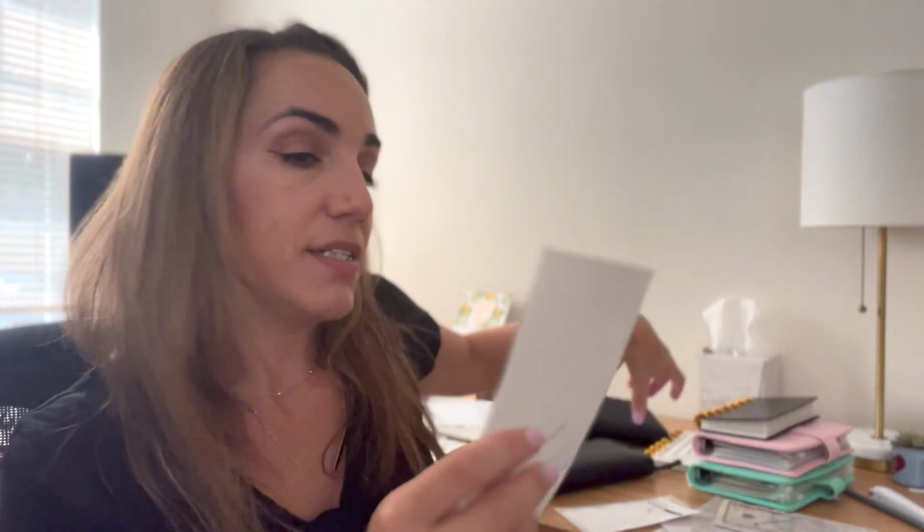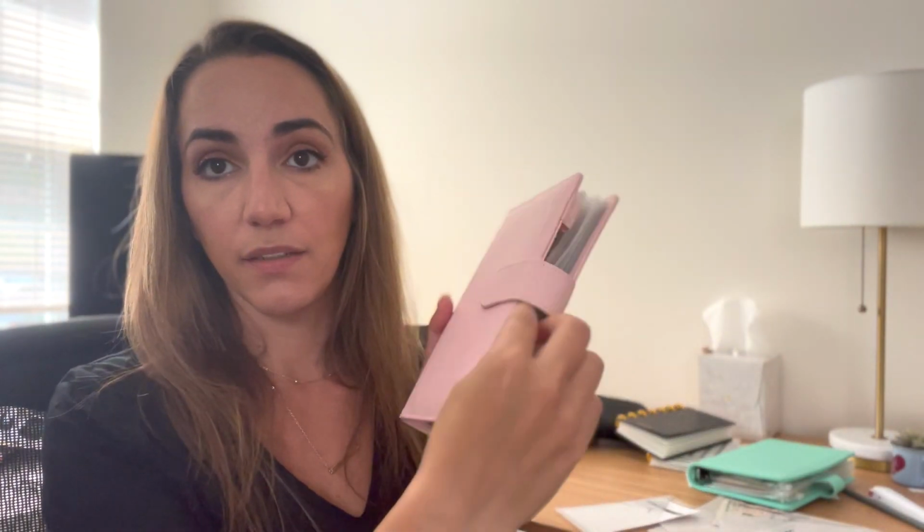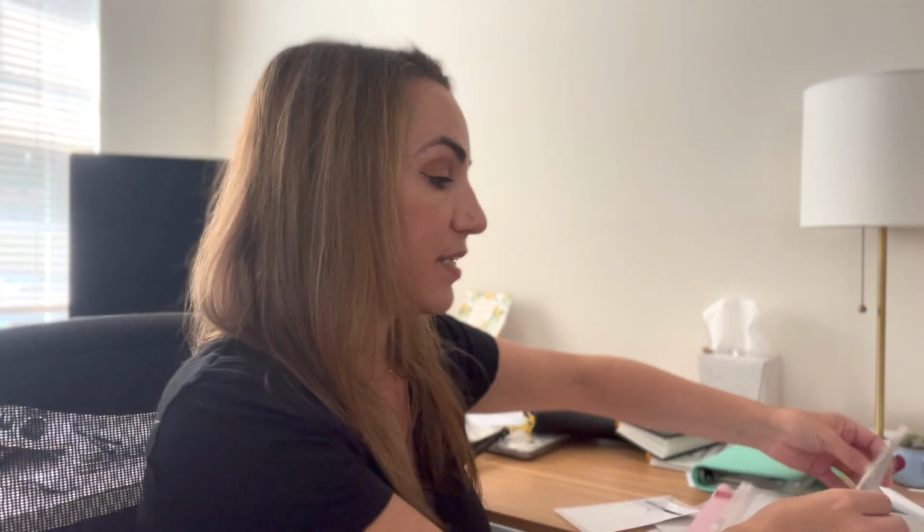What I like about these envelopes is that they're really small. So when I just have my regular wallet, I can just throw an envelope in here and close it. And it's just really easy to carry around as opposed to what I was doing before, which was taking an envelope out of here. I'm just going to pull one out so you can see.